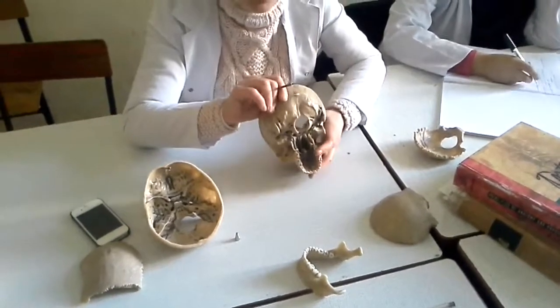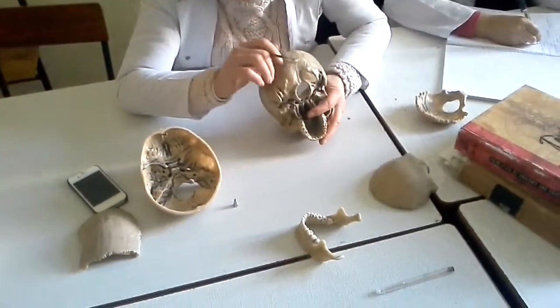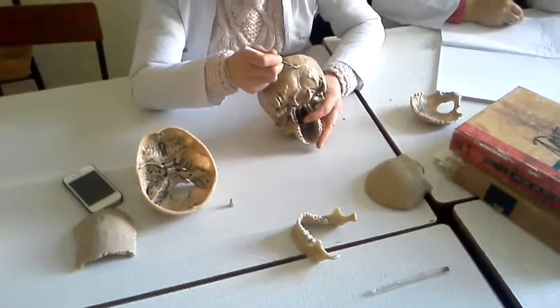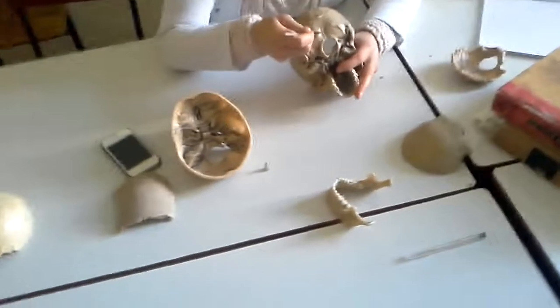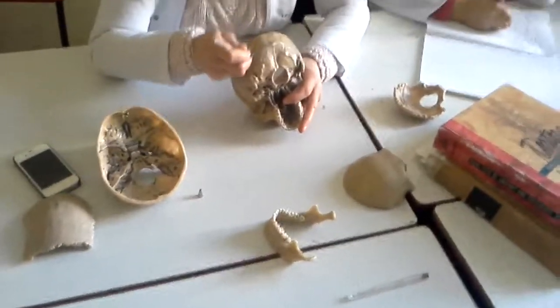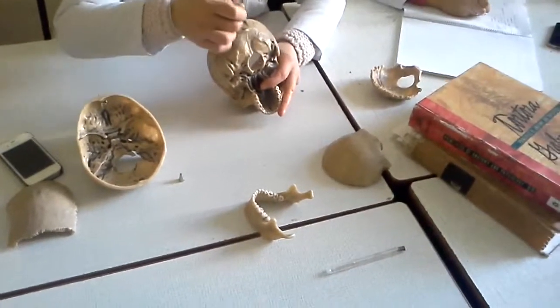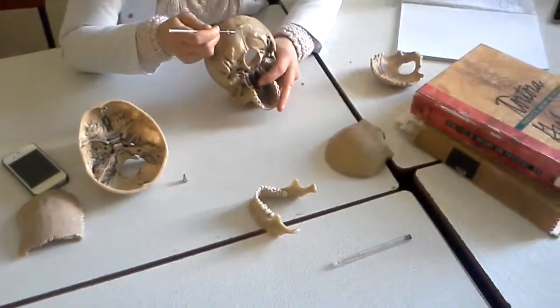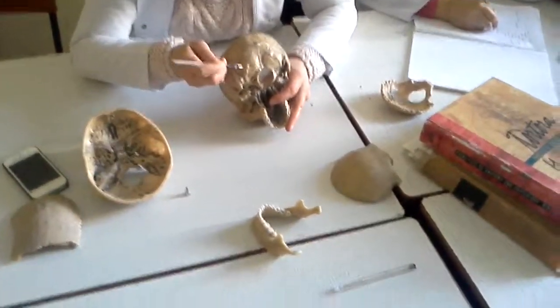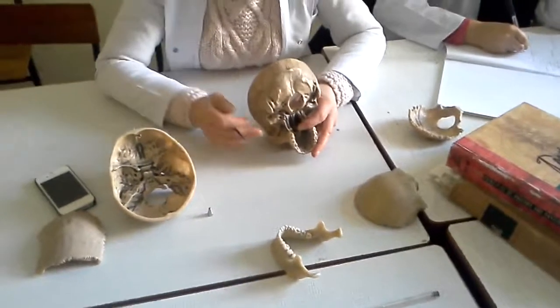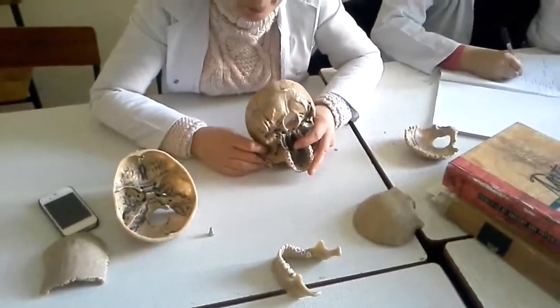External surface of the squamous part: the external occipital eminence, the external occipital crest, and three pairs of lines. These are called the inferior nuchal line, superior nuchal line, and supreme nuchal line, for attachment of ligaments and muscles.